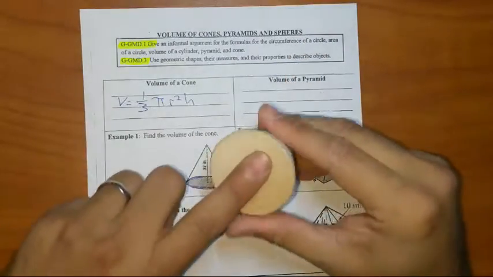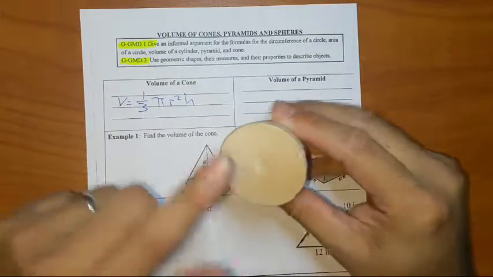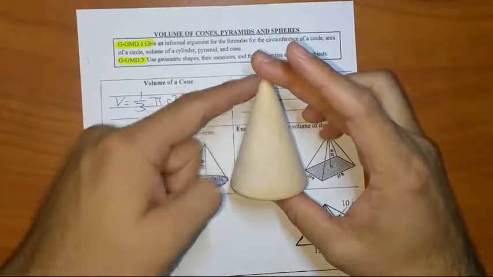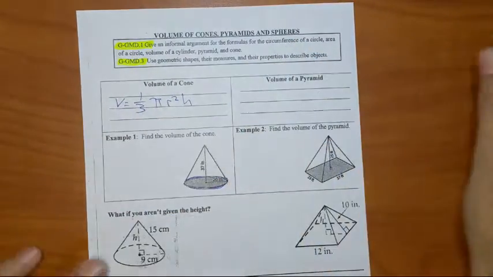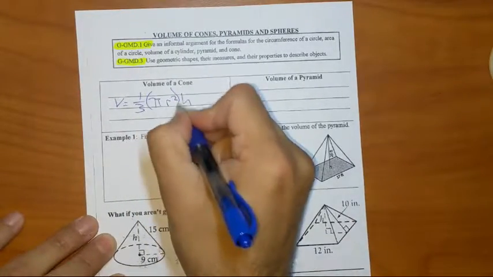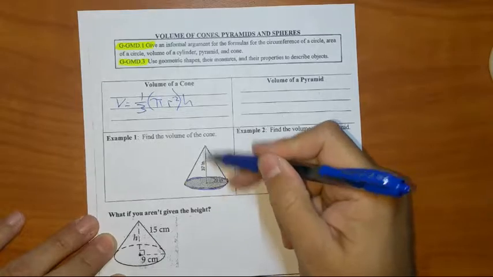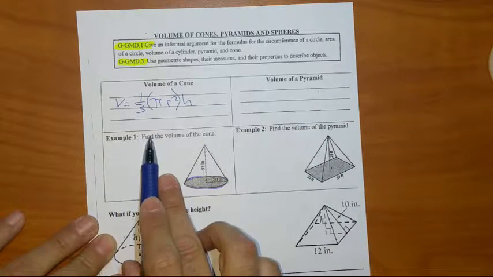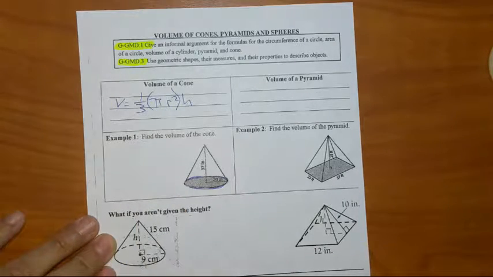Now, for this, the base is going to be this circle right here. It's going to be that circle times the height going up from here to here. So that's where we get the circle part of this. The height is going up, and 1/3 is because it's a cone or a pyramid. So they both get those values.